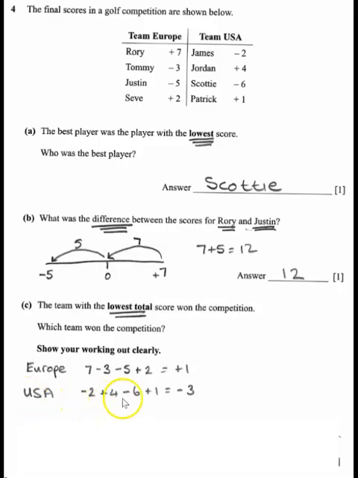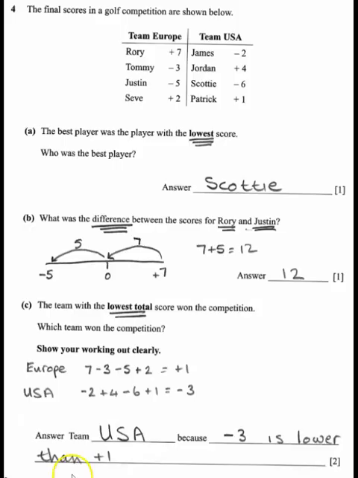USA is -2 plus 4 -6 plus 1, and then we work that out and it would be -3. So their totals would be +1 for Europe and -3 for USA. And you can see the question says they're looking for the lowest total. So the lowest total is USA, as -3 is lower than +1.